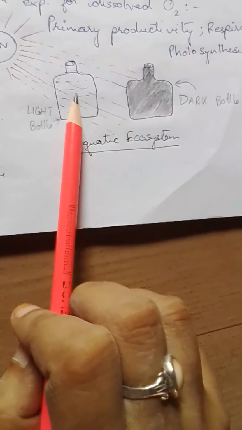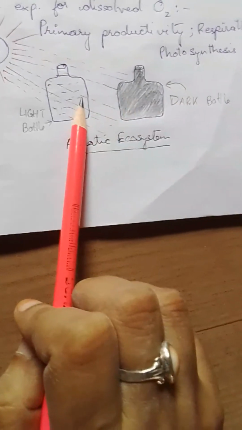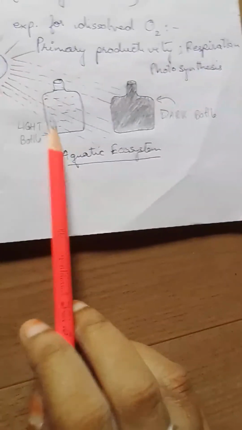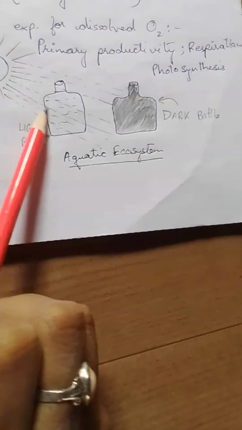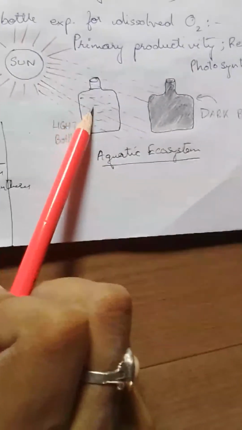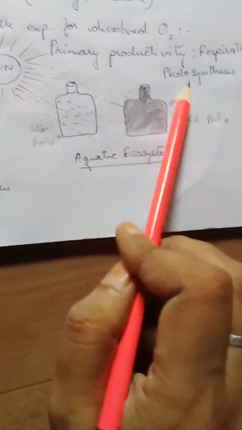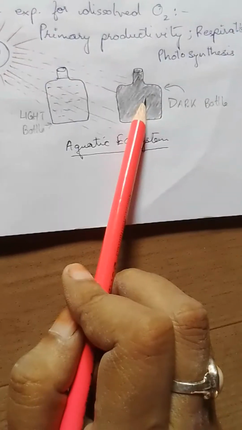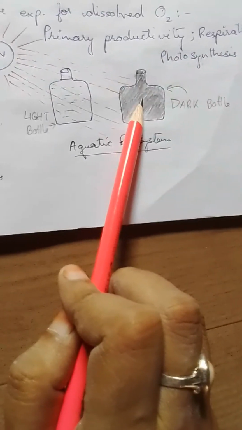So what actually happens here? In these two bottles the same amount of water is there, but in the light bottle the sun rays can pass through, while in the dark bottle sun rays cannot pass through. Whenever sun rays can pass through, photosynthesis will take place, and here photosynthesis will not take place.